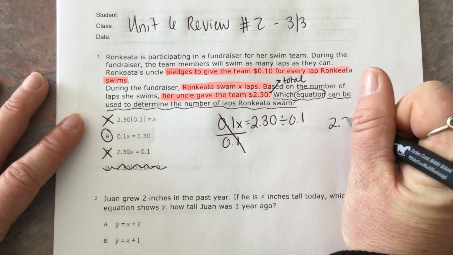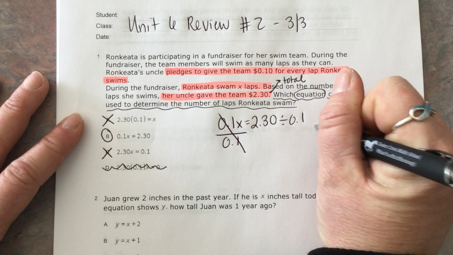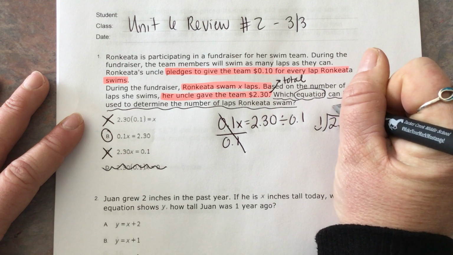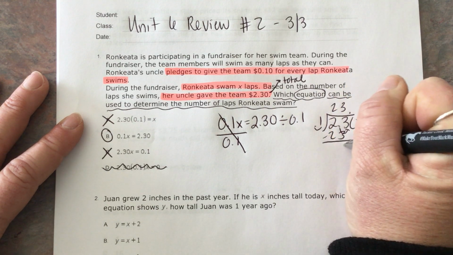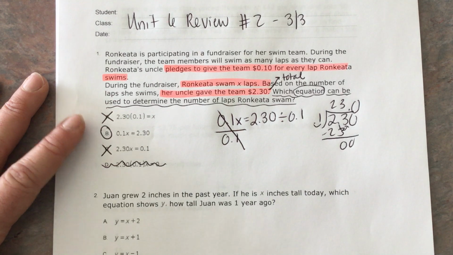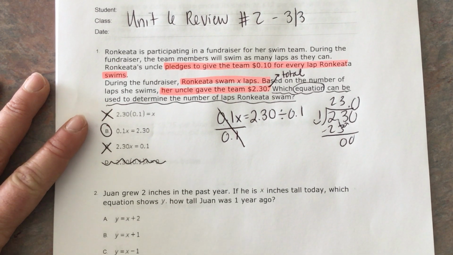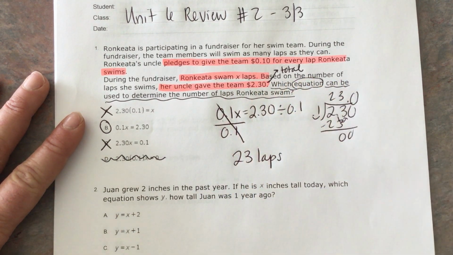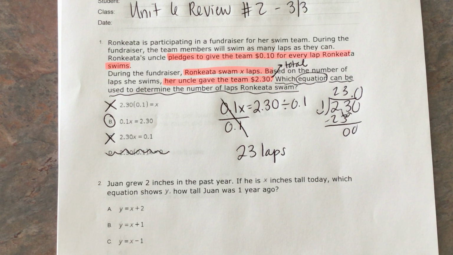And then, how many laps did she swim all together? 23 laps. Again, I'm trying to get that extra practice in for you. Remember, when you're solving equations, you're doing the opposite, the inverse operation. And I don't think I added that over here. No, I did say inverse operation or opposite operation.